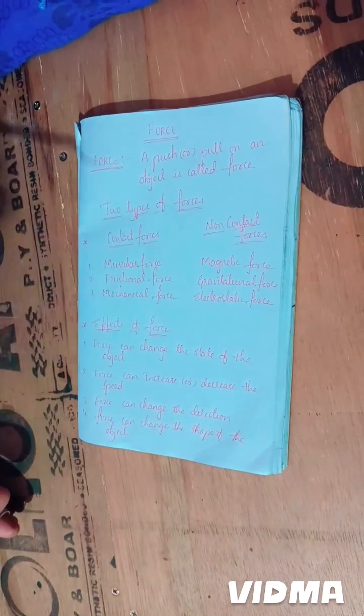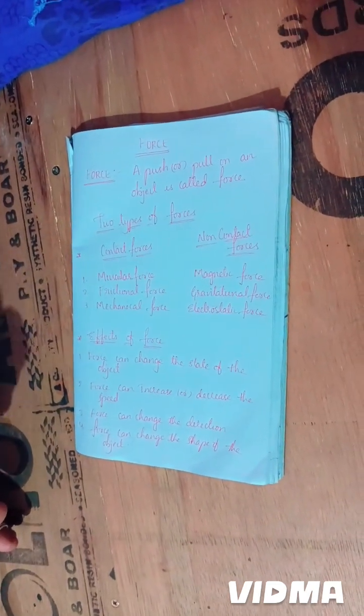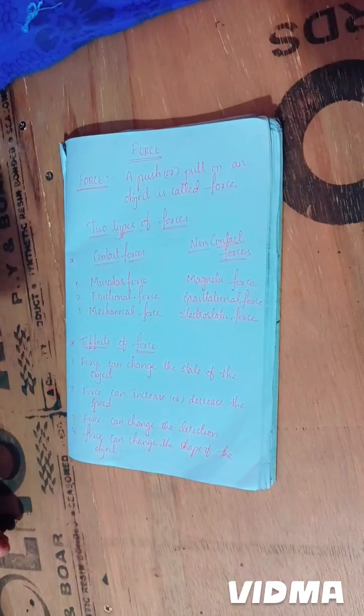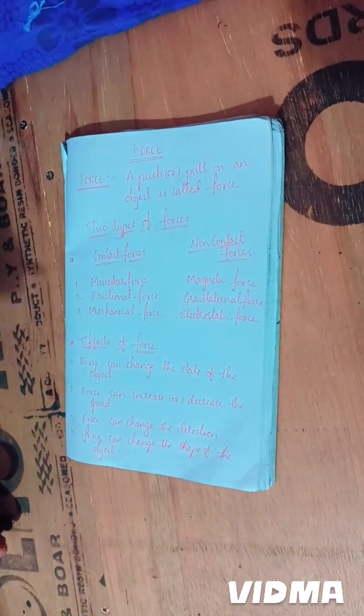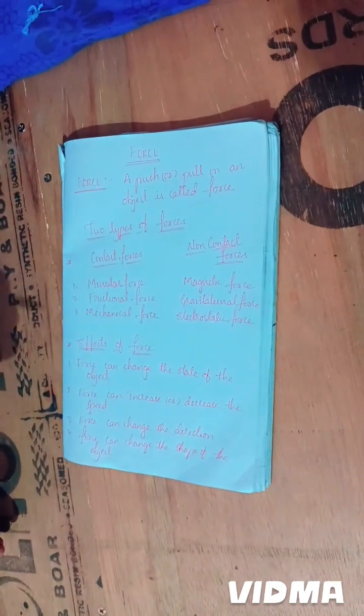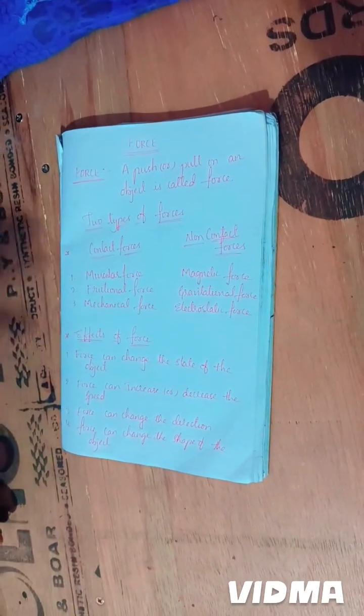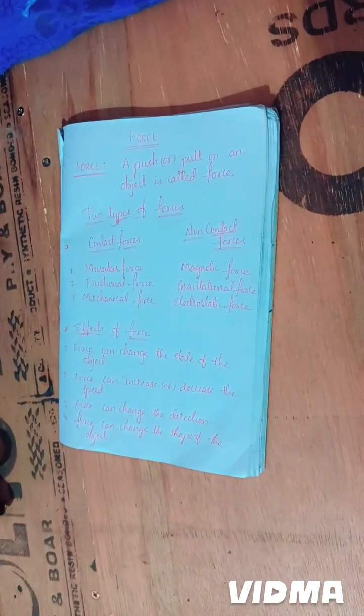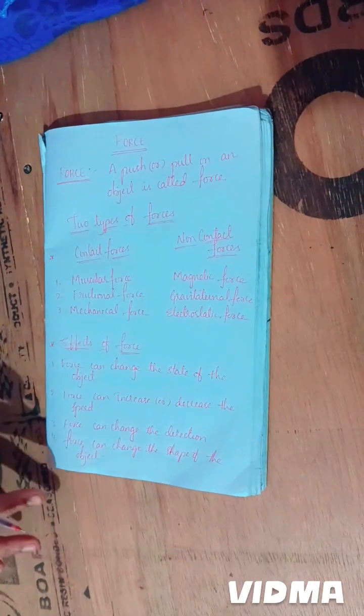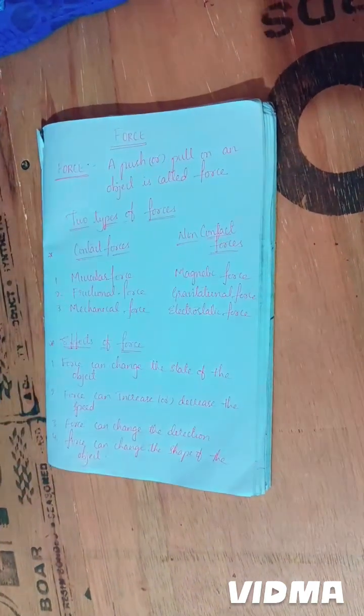Next, non-contact force means it involves a force between objects not touching. You cannot see anything physically touching. Okay? This is called the non-contact force, but there is still an attraction or repulsion. So this is about the non-contact force.